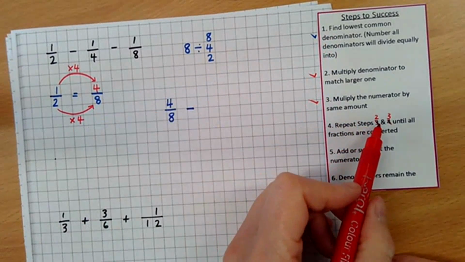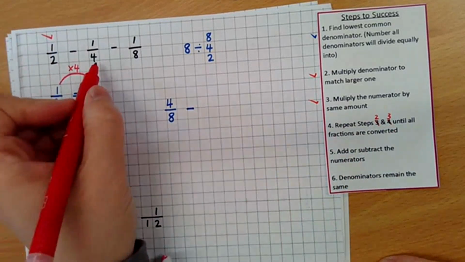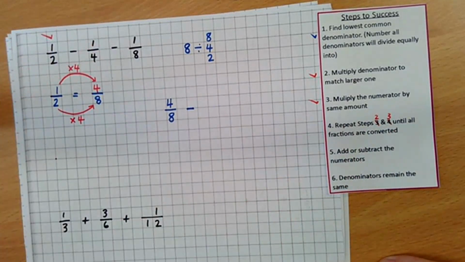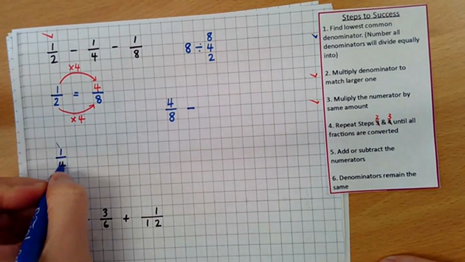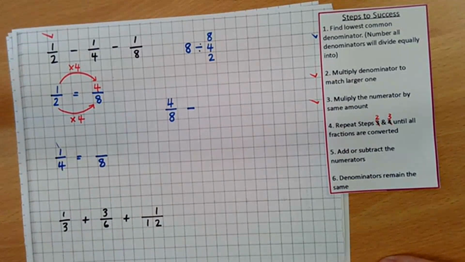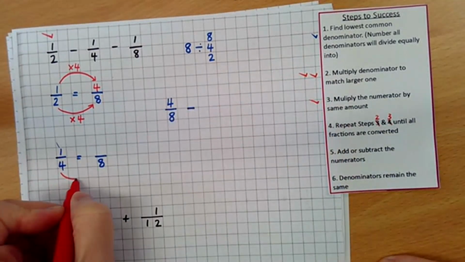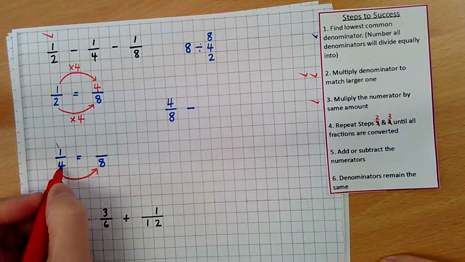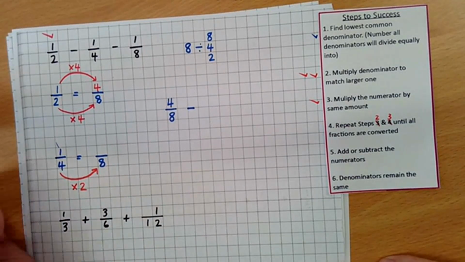Now I've got to repeat 2 and 3 until all fractions are converted. So I've converted this fraction. I haven't converted the quarter yet, so I'm going to do that now. 1/4 equals how many 8s? So I'm going to take a look. What do I need to do to my denominator to match it to the larger one? 4, good, multiplied by 2.